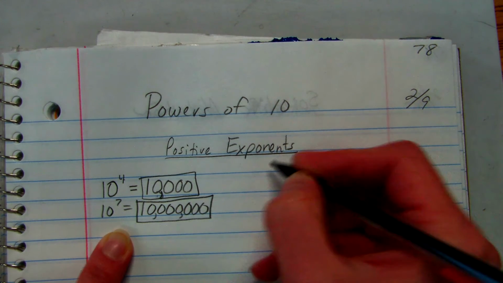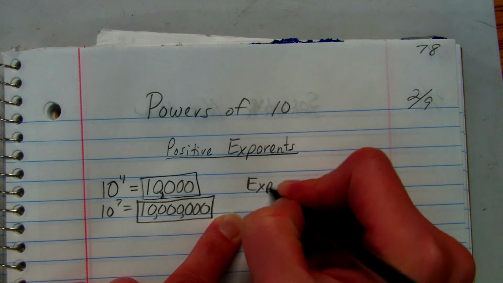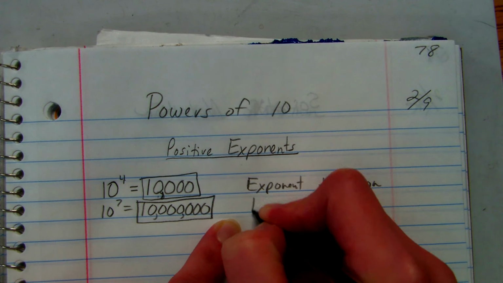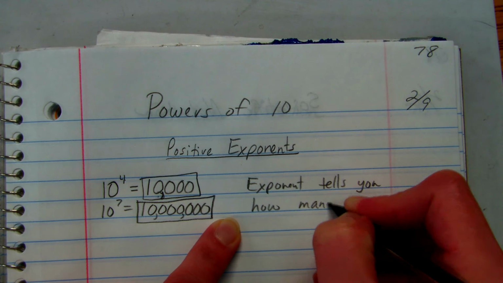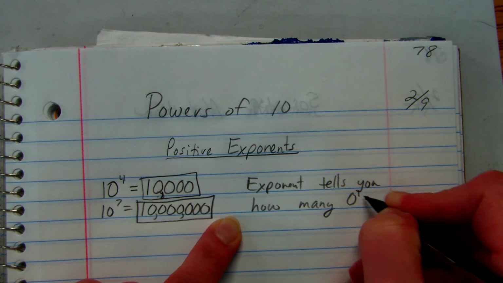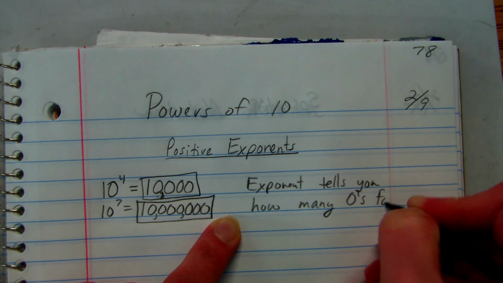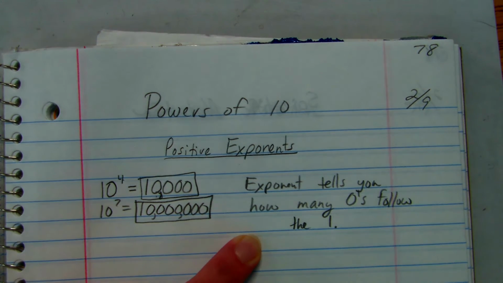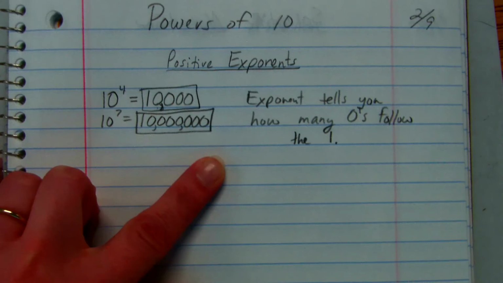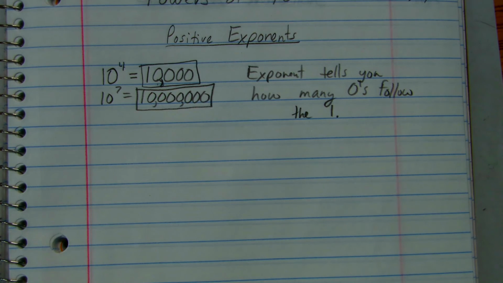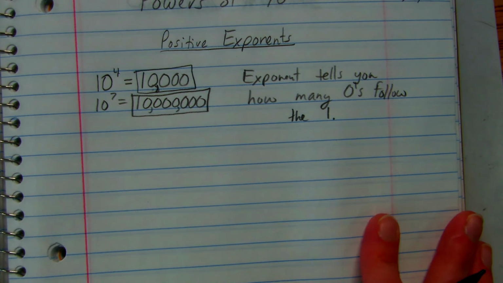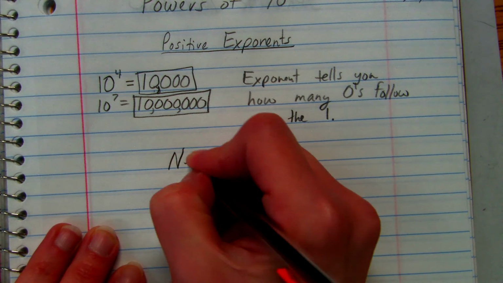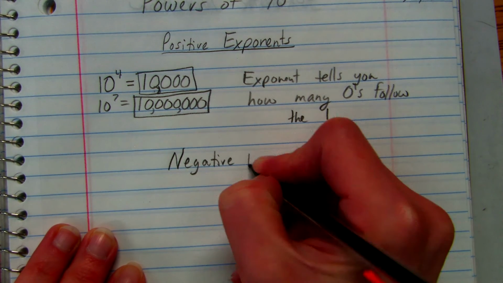So let's write off to the side that the exponent tells you how many zeros follow the 1. So it's pretty straightforward, and it's just because when we multiply by 10, it just moves the decimal place and it keeps getting bigger and bigger. With negative exponents, it's a little bit different.